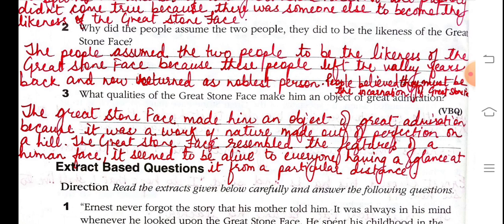Why did the people assume the two people they did to be the likeness of the great stone face? And the answer is, the people assumed the two people to be the likeness of the great stone face because these people left the valley years back and now returned as the noblest persons. And people believed that they must be the incarnation of the great stone face.